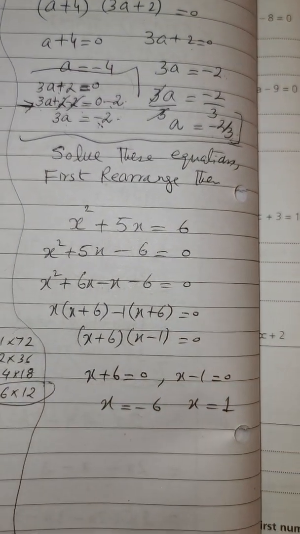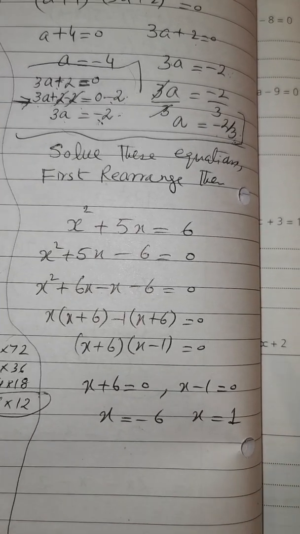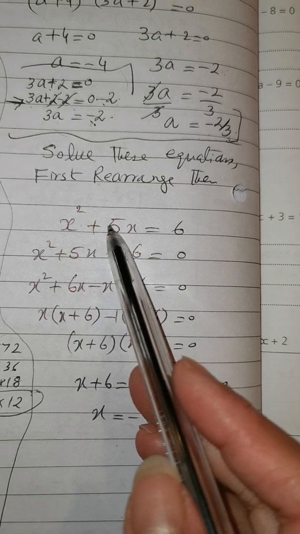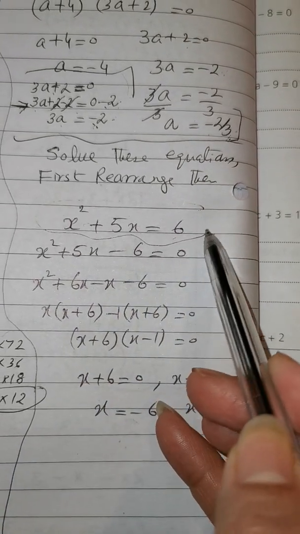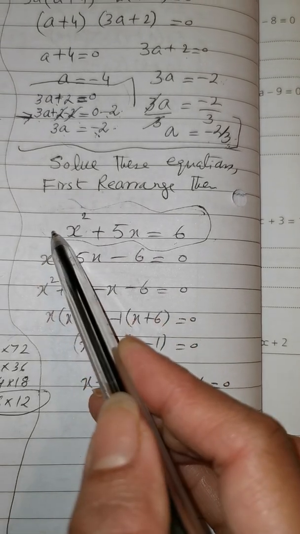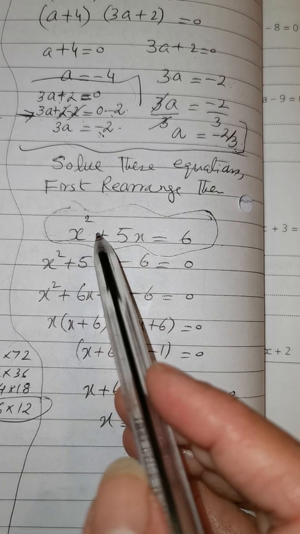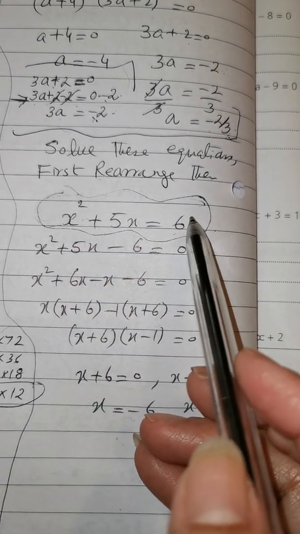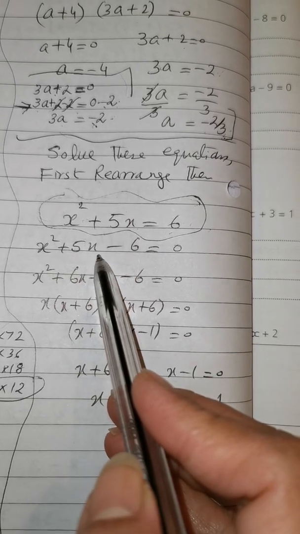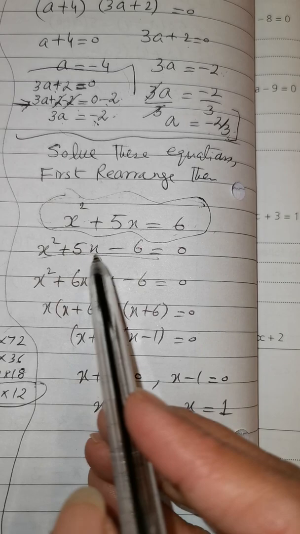Next, the question: solve these equations, but first you have to rearrange them. In this case you will see x square plus 5x is equal to 6. They will give you only this. If you are watching this, don't be confused about what I will do. At once the quadratic equation should be in your mind and you will arrange it and take this 6 to this side by changing its sign. So you will get the quadratic equation.